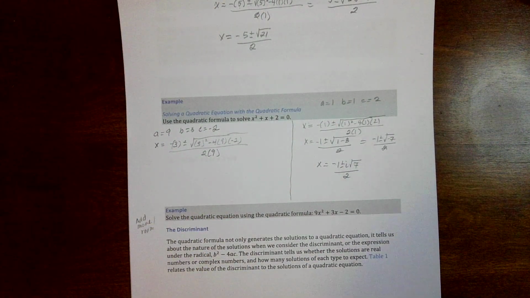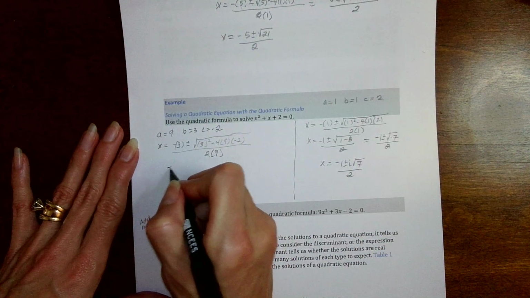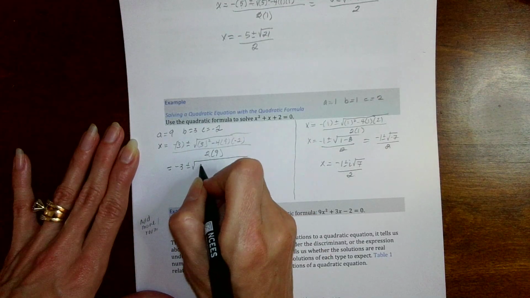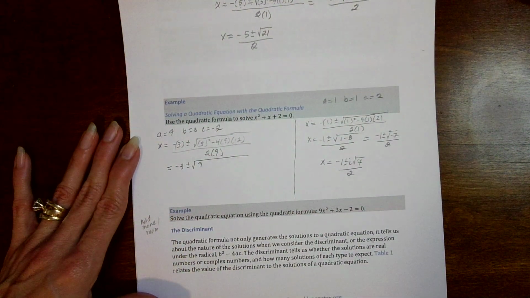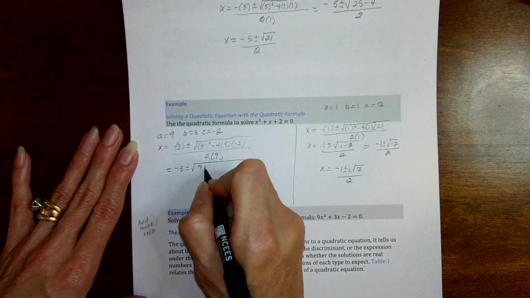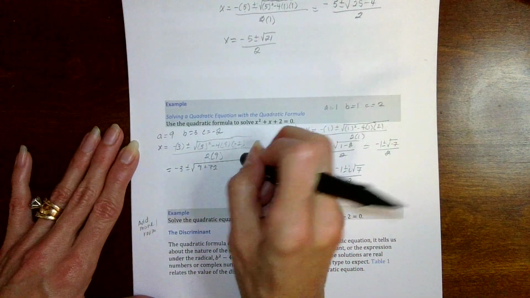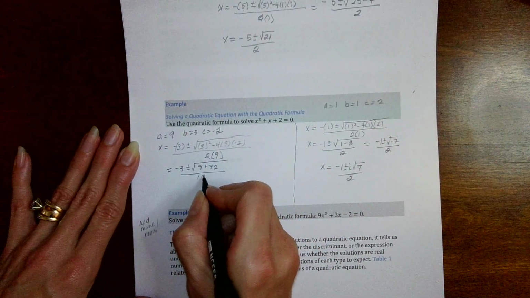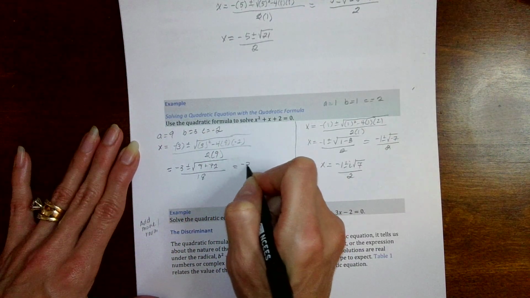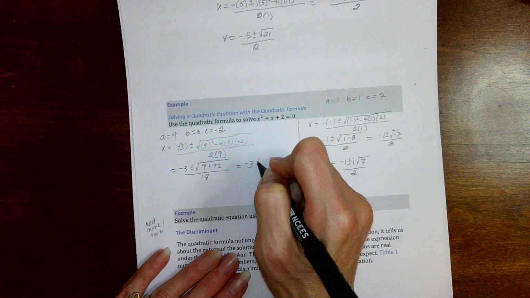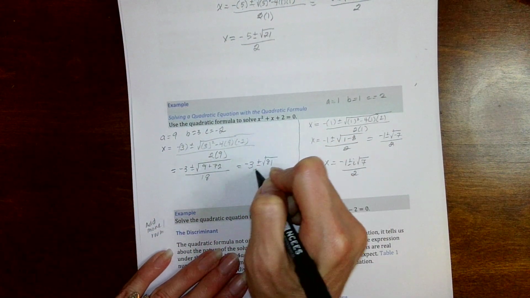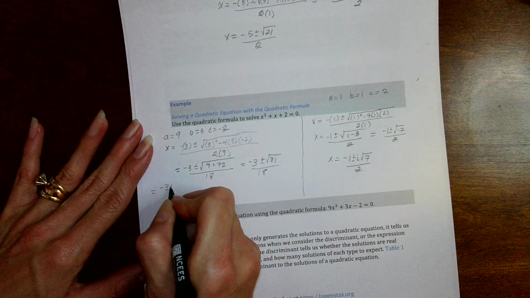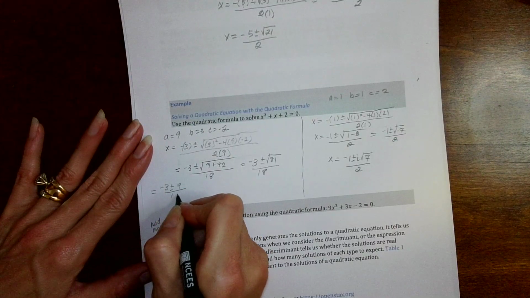All right. So that gives me negative 3 plus or minus the square root of 9, and then that gives me a positive 72. Also didn't need to make that this long, all over 18. And I get negative 3 plus or minus the square root of 81 all over 18, which is negative 3 plus or minus 9 all over 18.